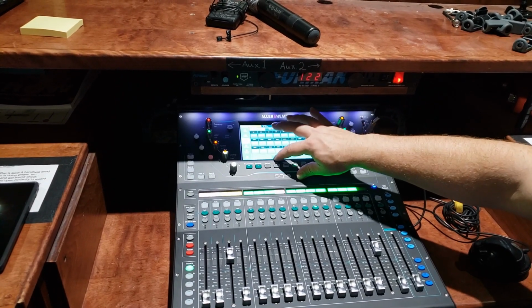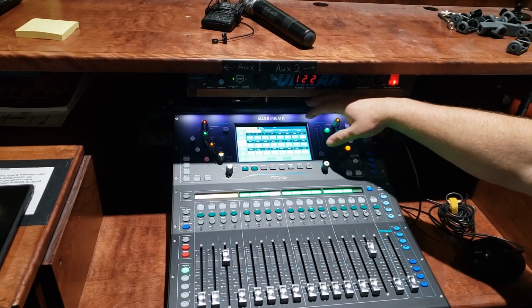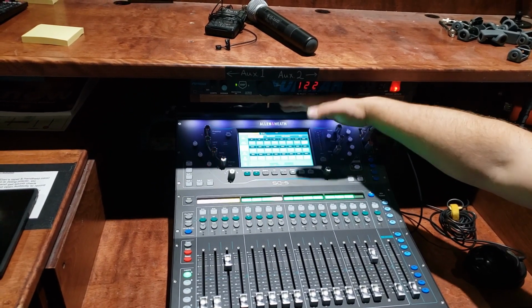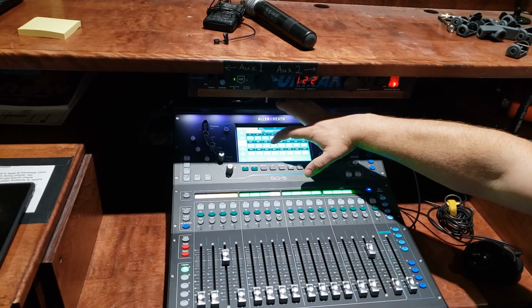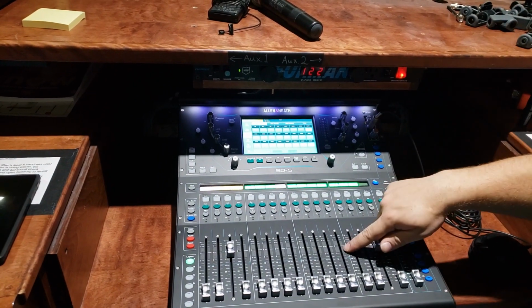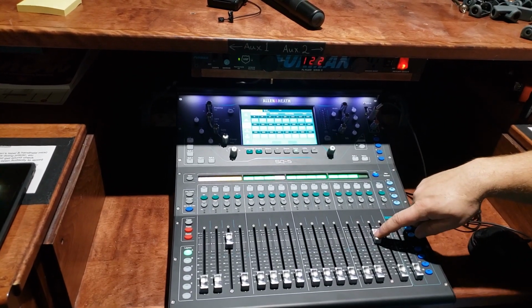You then have to hit apply and confirm that, otherwise it will not save. So if we go to like 39, 40, apply it, and it'll save. I'll undo that. So that's how you're going to set channels to be stereo linked onto a single fader.